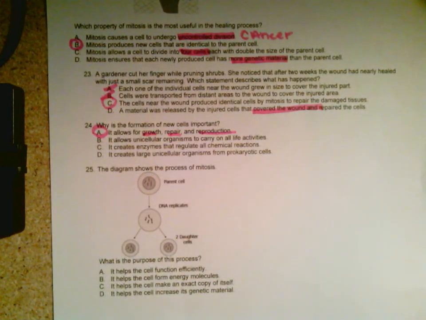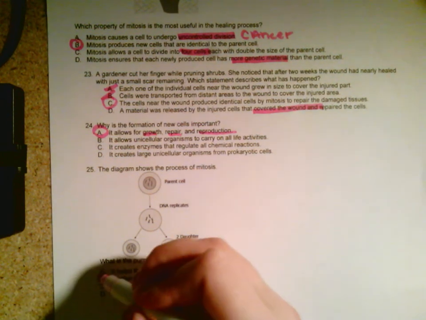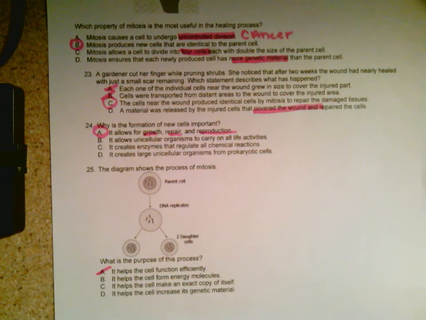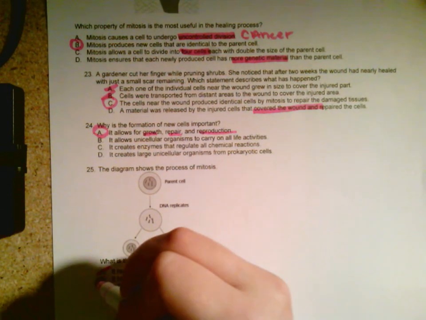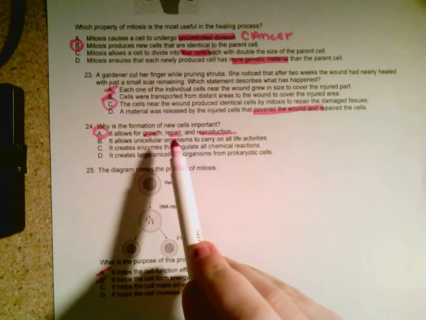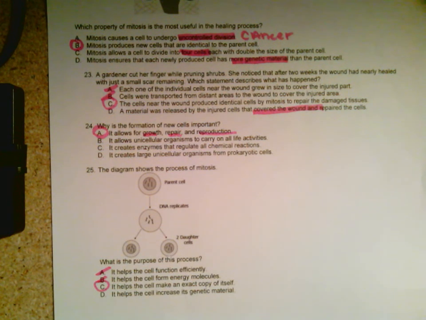25. The diagram shows the process of mitosis. What is the purpose of this process? Does it help the cell function efficiently? No. Does it help the cell form energy molecules? No. Does it help the cell make an exact copy of itself? Yes, and we know that that does it for growth, repair, and reproduction. Just in case, D says it helps the cell increase its genetic material, which is incorrect. We're never increasing our genetic material.